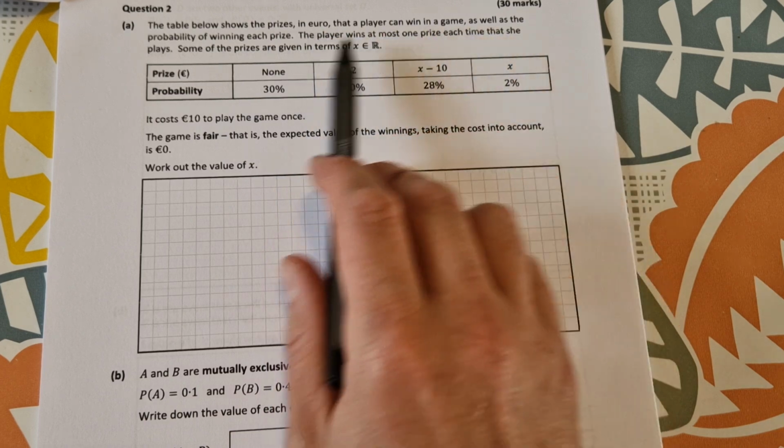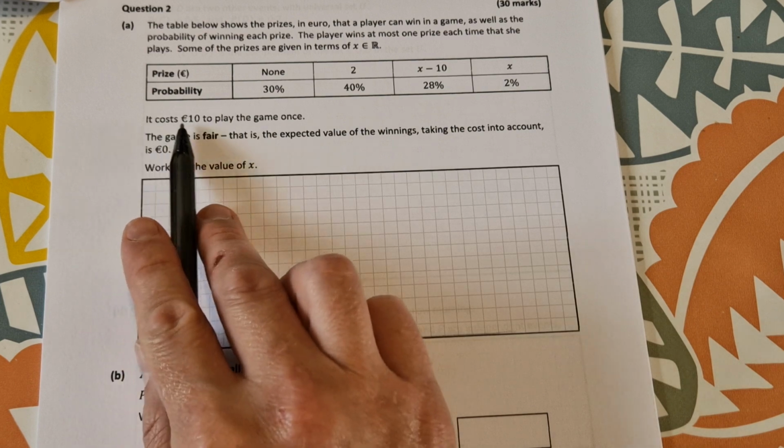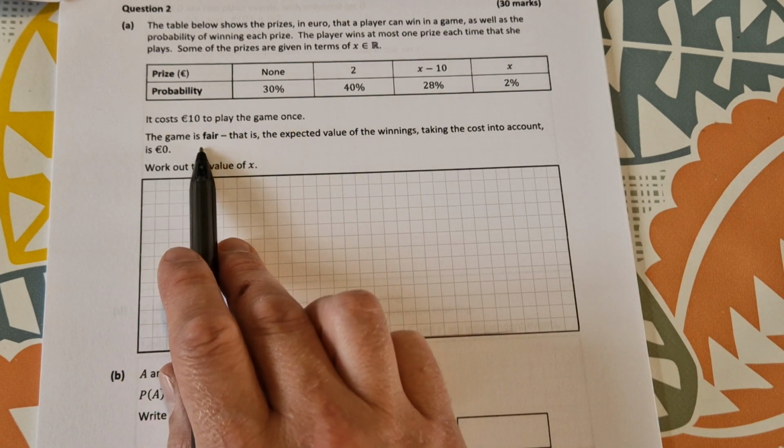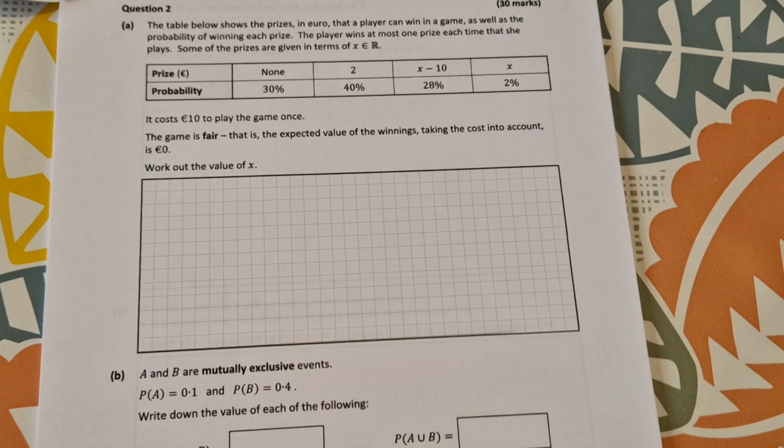a player can win in a game, as well as the probability of winning each prize. The player wins at most one prize each time that she plays. Some of the prizes are given in terms of x, which is an element of R. It costs €10 to play the game once. The game is fair. That means that the expected value of the winnings, taking the cost into account, is €0. Work out the value of x.